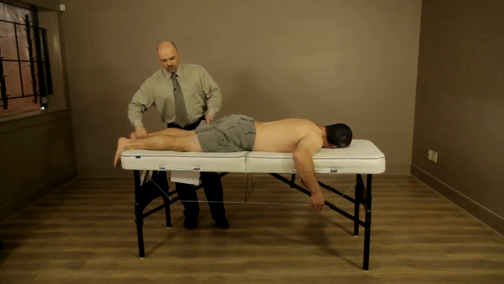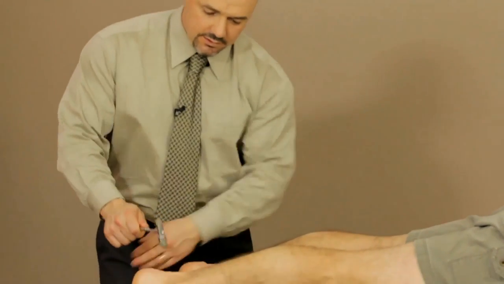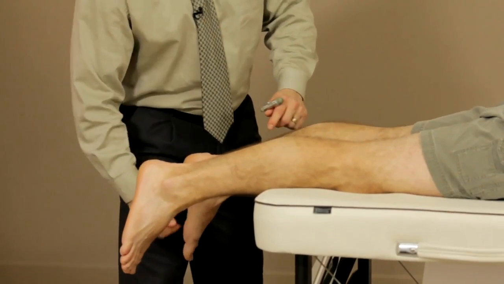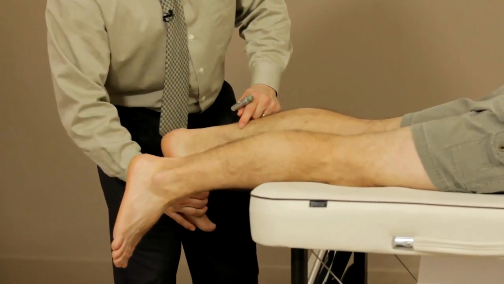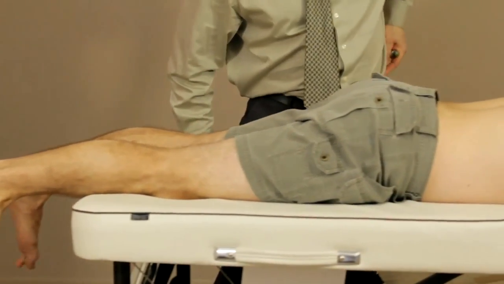A little more. I'll check the ankle jerk reflexes, and just pull up your foot. I can check the L5. So I'm checking the L5 and S1 myotomes.